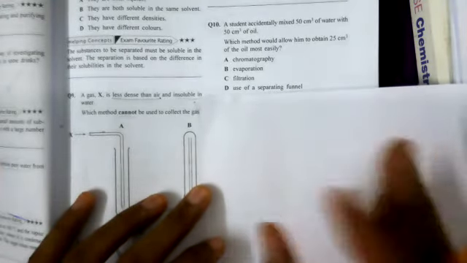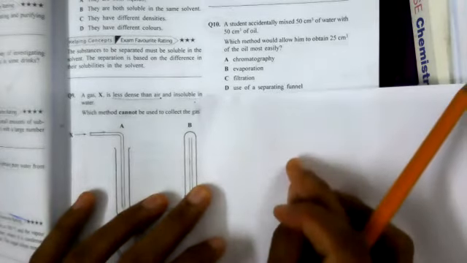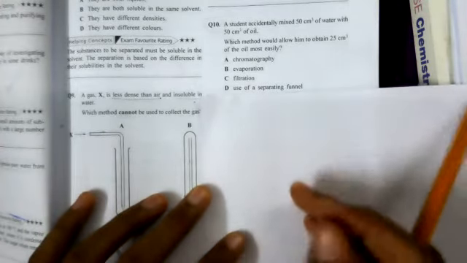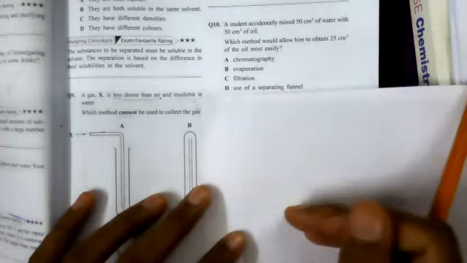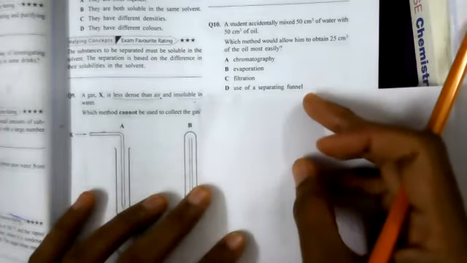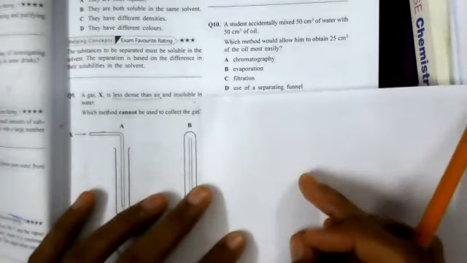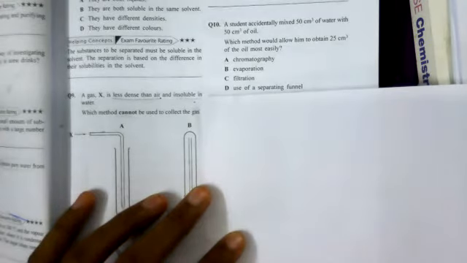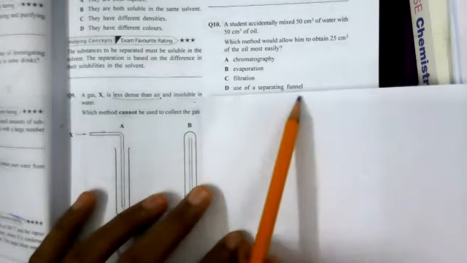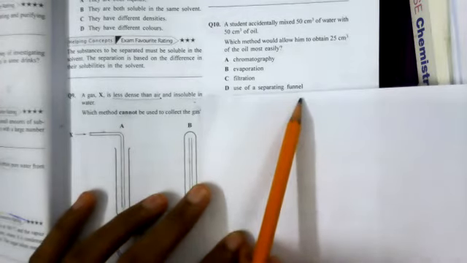We will have to let the mixture sit and settle for a while so that according to their densities, they arrange themselves, with oil sitting at the top being less dense, and water staying at the bottom because it is denser than oil. And then we can easily separate. And I think a picture is also there in your book.